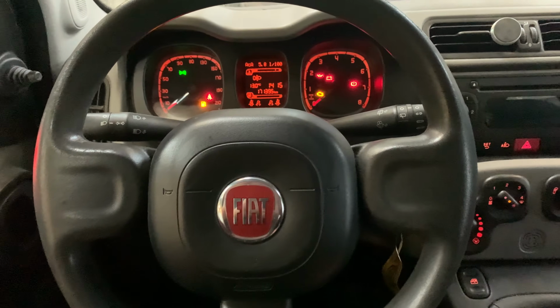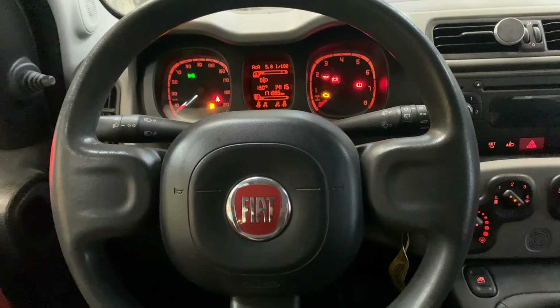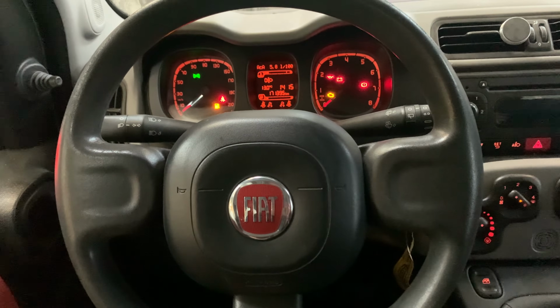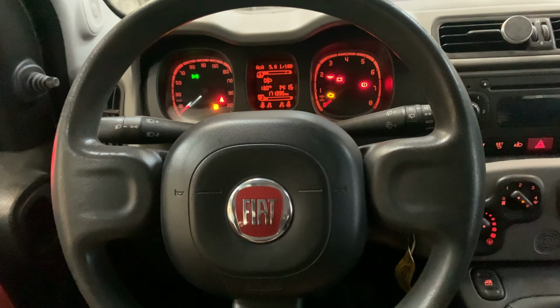Today I'm going to show you how you can change the menu language of the odometer of a Fiat Panda 2013 model. I had a customer asking for it to change language, and I'm going to show you how I did that.